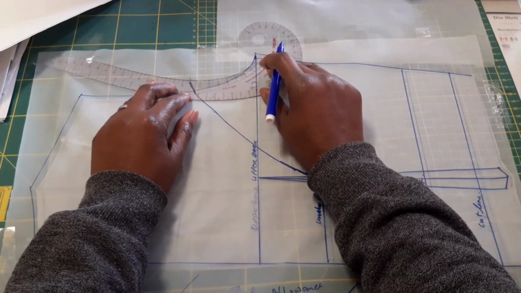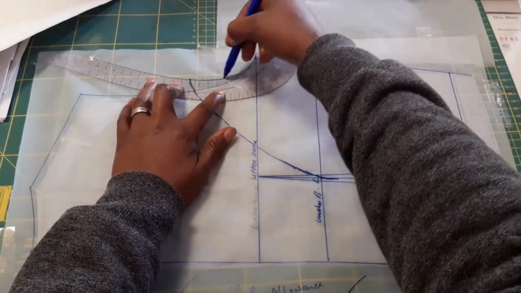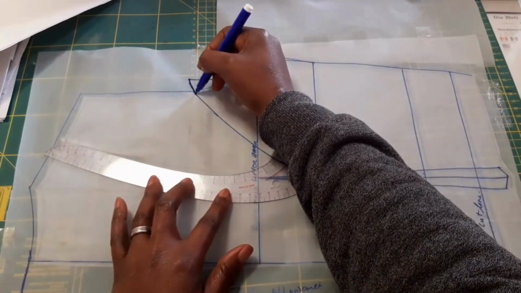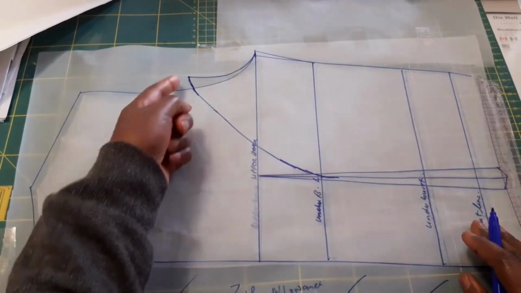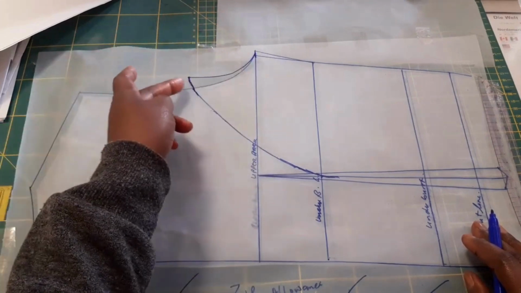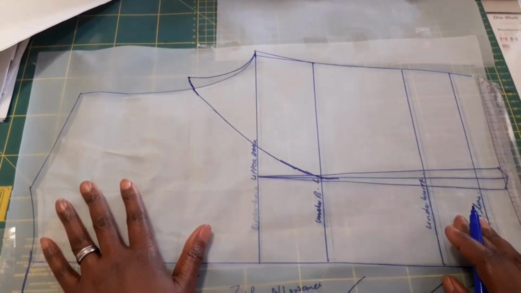This side is better. So you see, when you're cutting, you just cut like that and cut like that. And then this will be for this part and this will be for the other part.